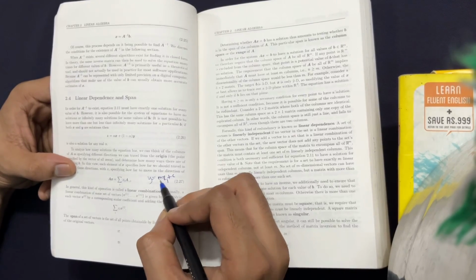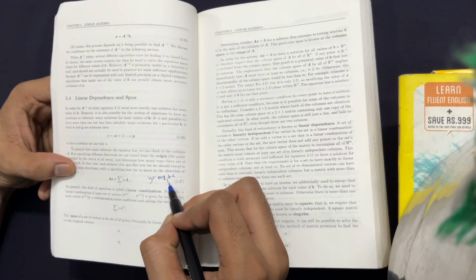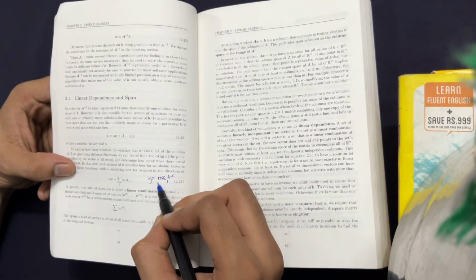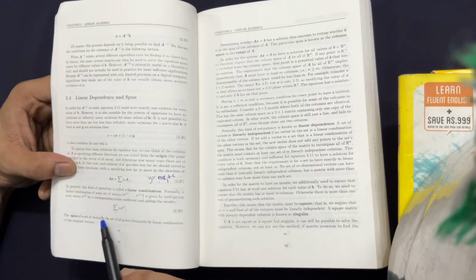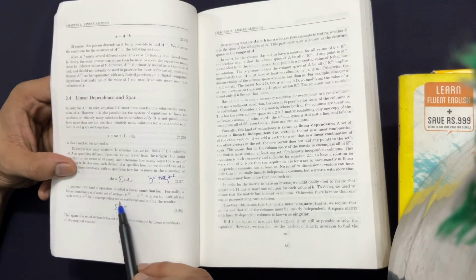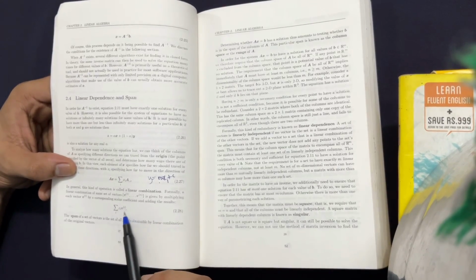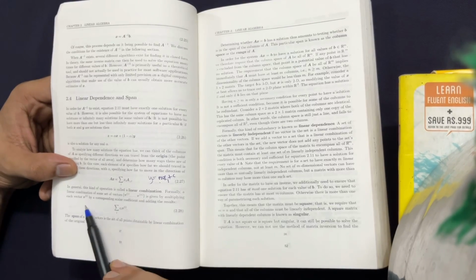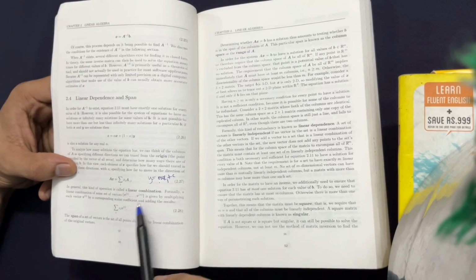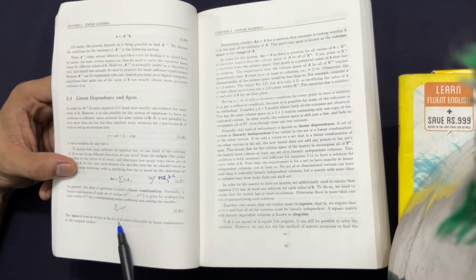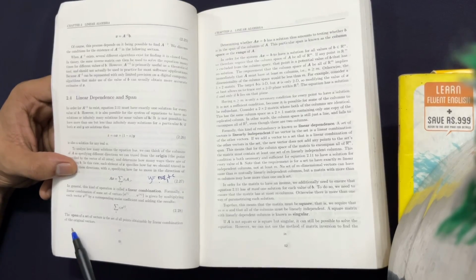Let's say there's only one variable, and we have only one coefficient, and this is a scalar coefficient. So this would be a linear combination: some vectors is given, multiplying each vector by the coefficient and adding the results. So the sum of all of that would be a linear combination, and then the span of a set of vectors is the set of all points obtained by linear combination of the original vectors.